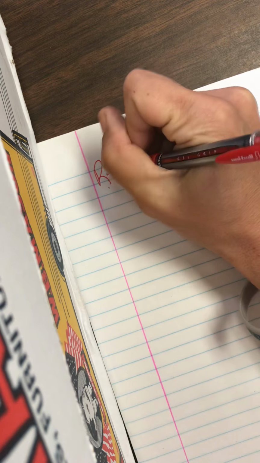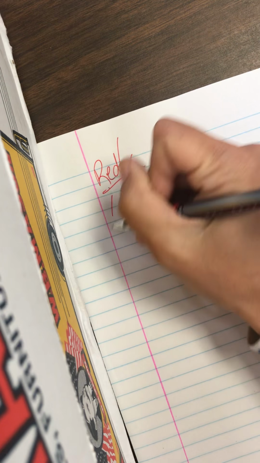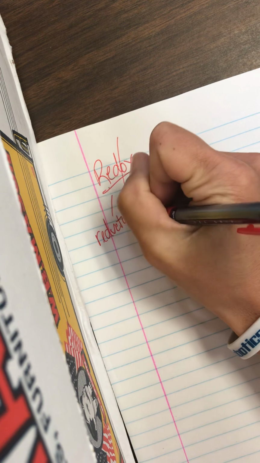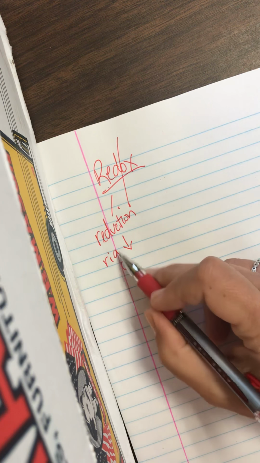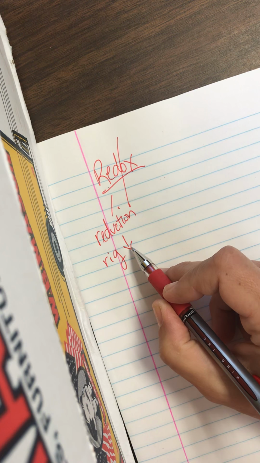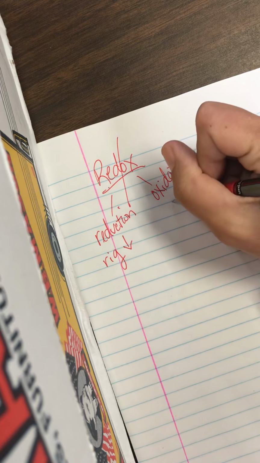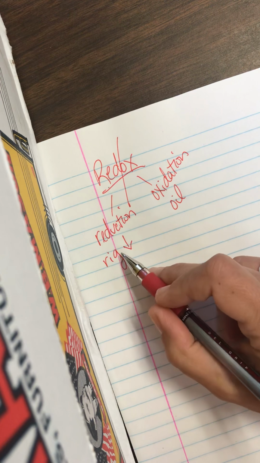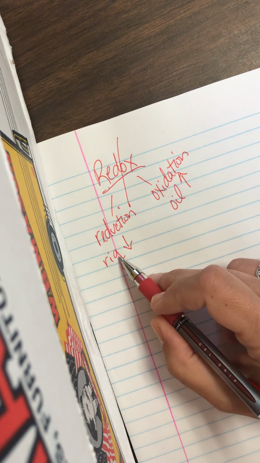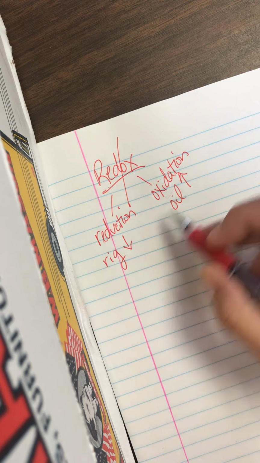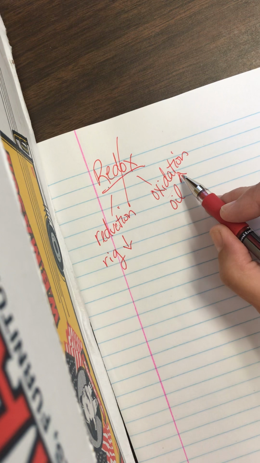Today I wanted to do some review on redox reactions. So redox reactions are reduction and oxidation. Reduction means, well, I like to say the rig is going down. So reduction is gaining electrons and the oxidation number goes down. And if you have an oxidation reaction, the oil goes up. So the rig goes down into the earth and the oil comes up. That's a nice saying to remember it. It stands for reduction is gaining electrons and the oxidation number goes down. Oxidation is losing electrons. So if you lose a negative, your oxidation number or your charge will go up.